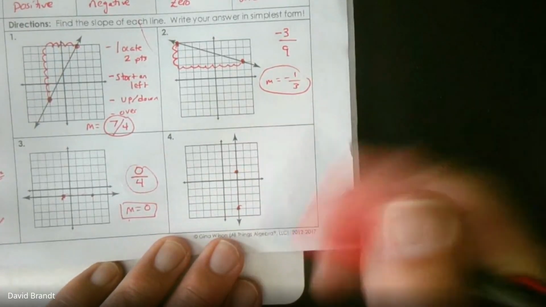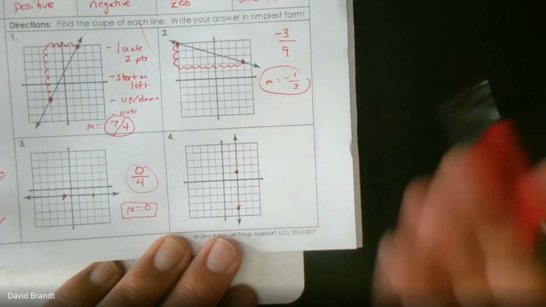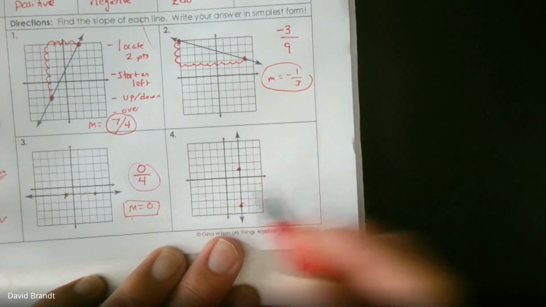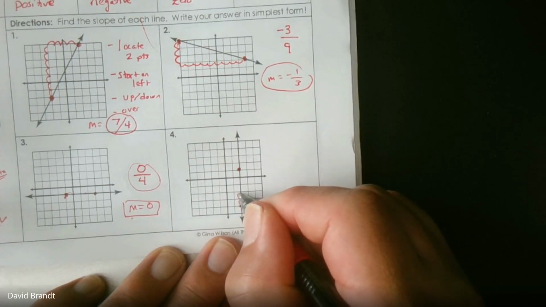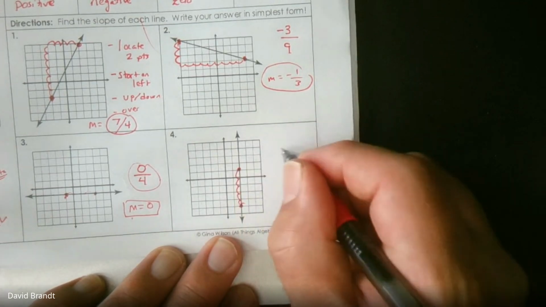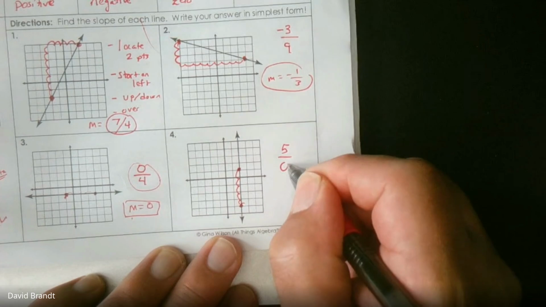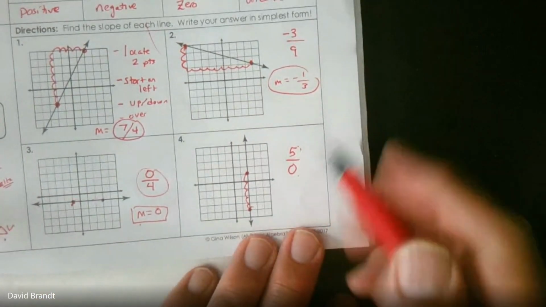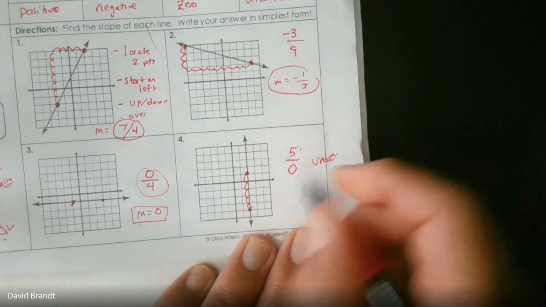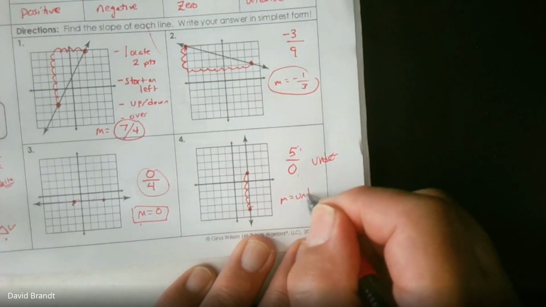Now, number 4, I have 2 points. Neither one of them is further to the left. So it doesn't matter which one you pick first. I'll pick this one. How many do you go up? 1, 2, 3, 4, 5. You go up 5, but you don't go over any. So it's 5 over 0. Anything divided by 0 is undefined. All right, so that slope is undefined.